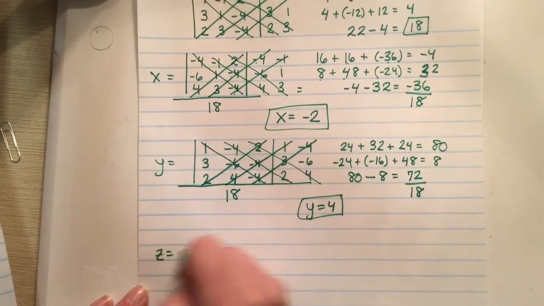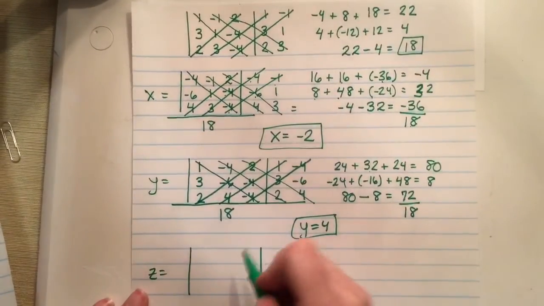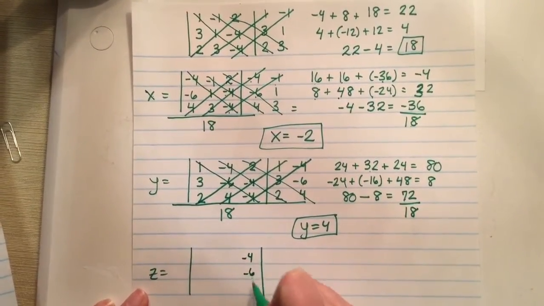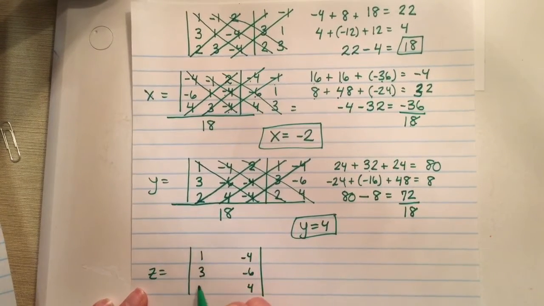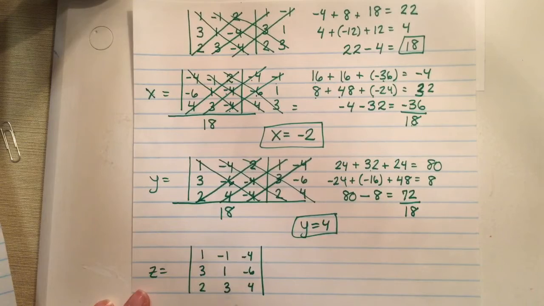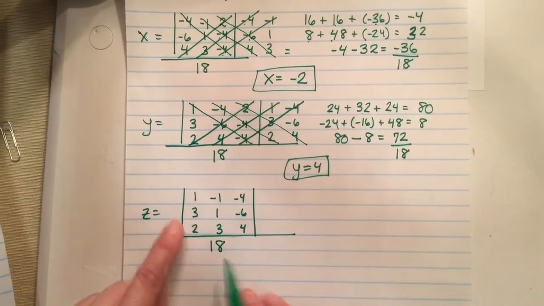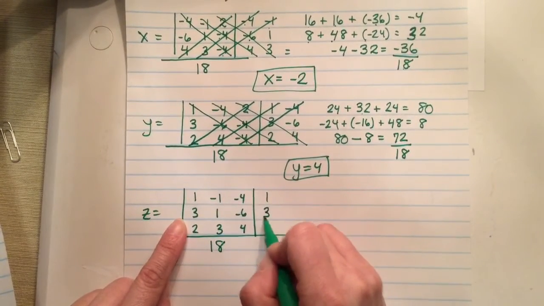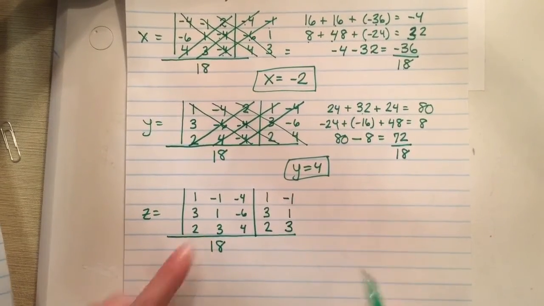Now to solve for z. If I want to solve for z, the solutions, the negative 4, negative 6, 4, they have to go down the z column. Your x's, 1, 3, and 2, and the y's, negative 1, 1, and 3, these stay the same from your original problem. We have to find the determinant of that 3 by 3, divide it by the original, which is 18. So I take the first column, 1, 3, and 2. Then I take the second column, negative 1, 1, and 3.